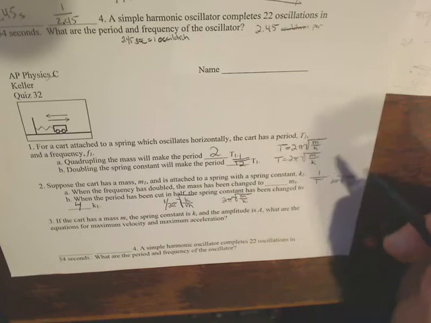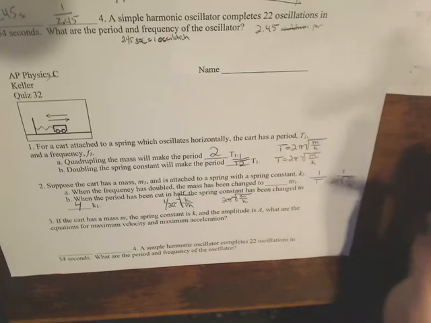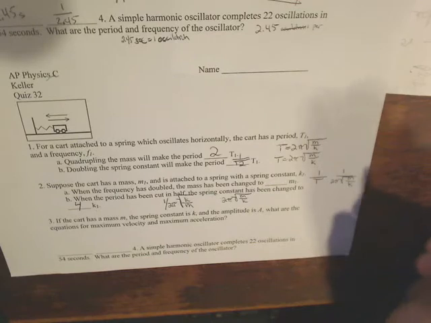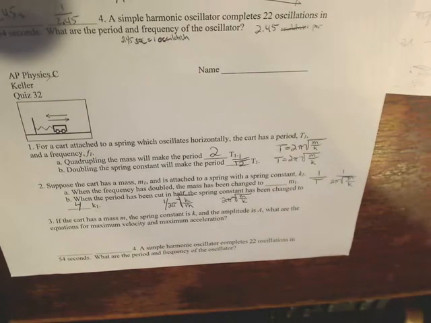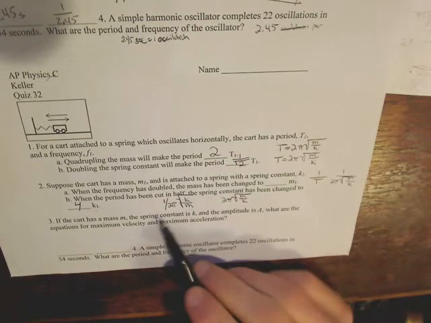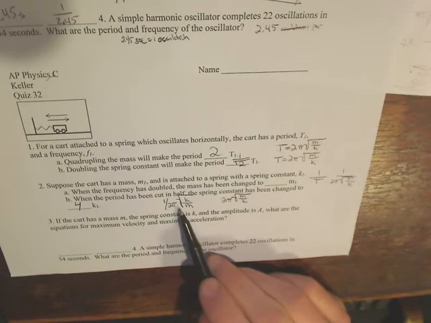Number 2, the car has a mass m1 attached to a spring again. The frequency, 1 over the period, is doubled. The frequency is 1 over 2 pi times the square root of k over m. So what you can do there is think that this whole thing is doubled.